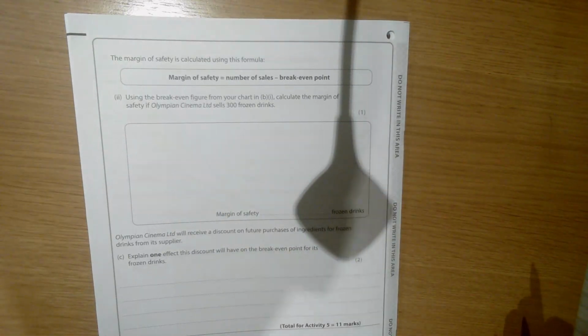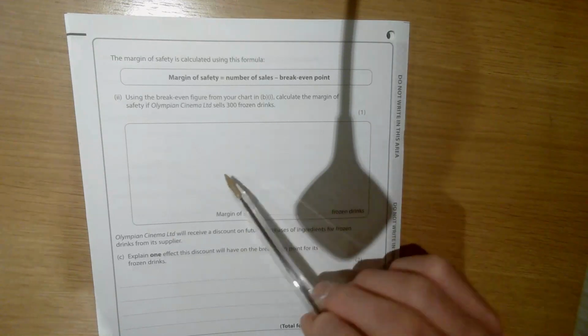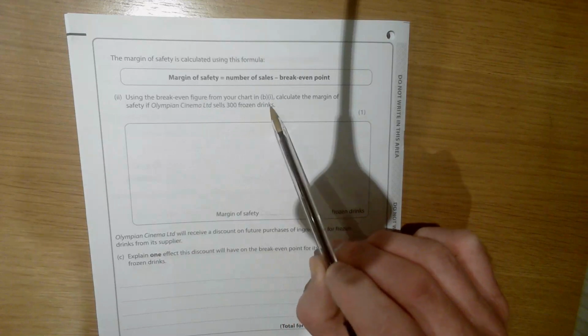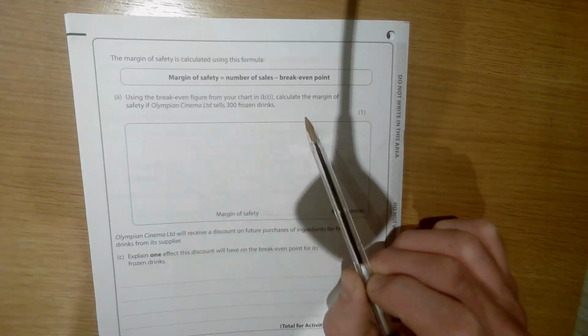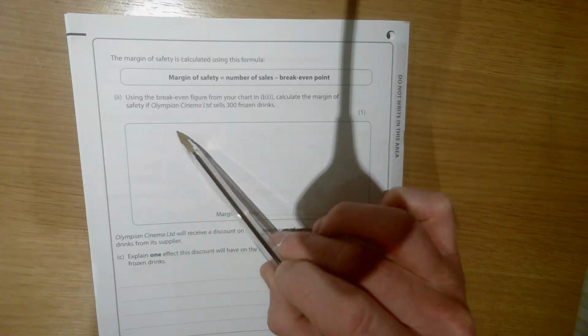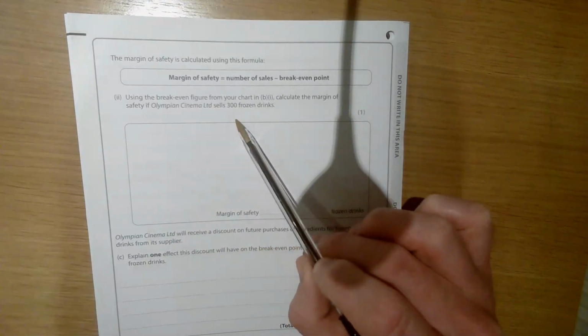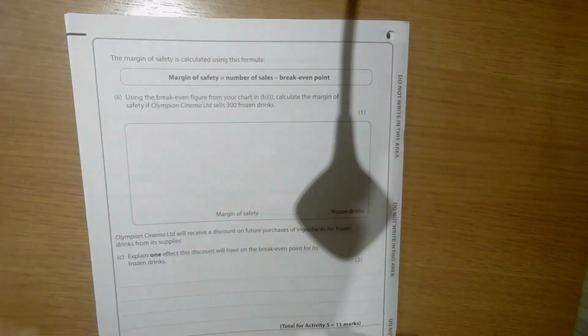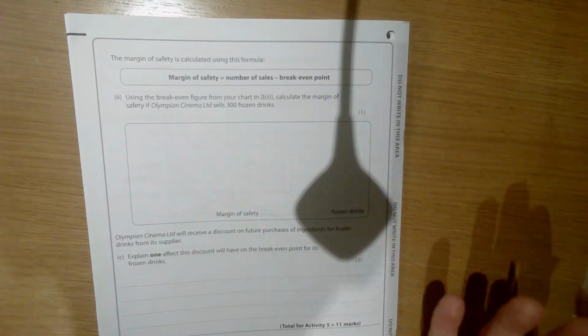So it says the margin of safety is calculated by using this formula: number of sales minus the break-even point. Now it tells you in the question, if we read it together, it says using the break-even figure from your chart in B1, which was just in the previous page, calculate the margin of safety if Olympian Cinema sells 300 frozen drinks. So essentially what the margin of safety is, is how many sales can the enterprise afford to lose before it goes back to our break-even point.